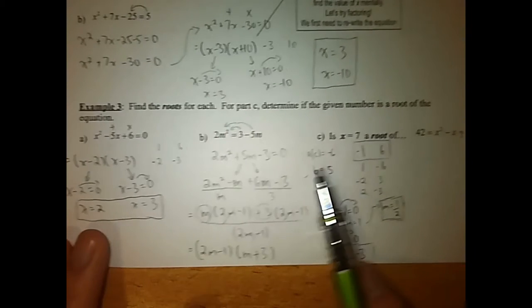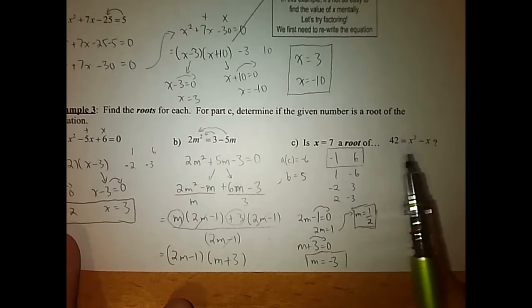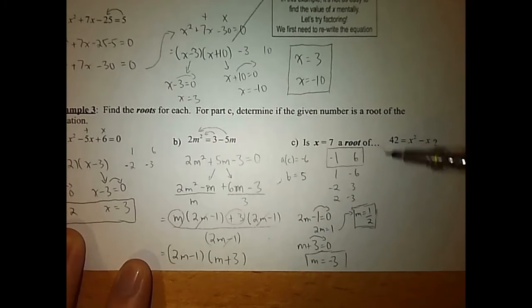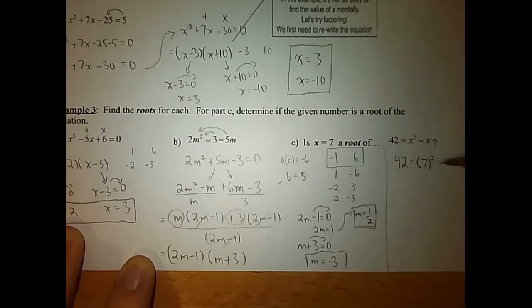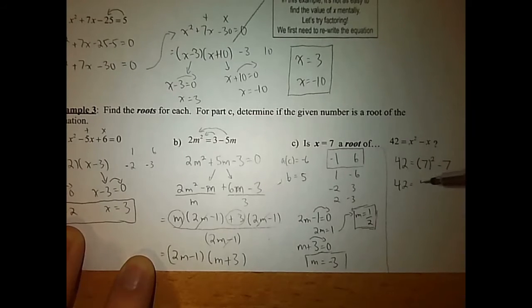Question C says, is x equals 7 a root of this? So this is where we just do a left side, right side check. If we're saying x is equal to 7, is it a root? Well, if I put that 7 into my equation here, 7 squared minus 7, if I now simplify and solve this, we get 49 minus 7. 49 minus 7 is 42. So since both sides equal each other here, when I put that number in there, then yes, therefore, x equals 7 is a root, because the left side equals the right side there.